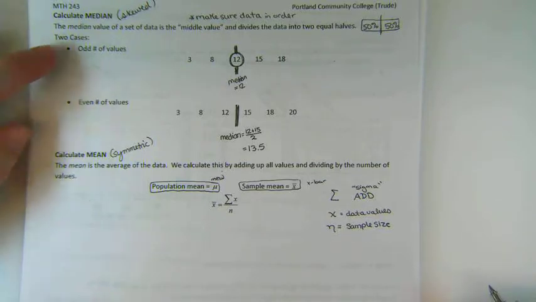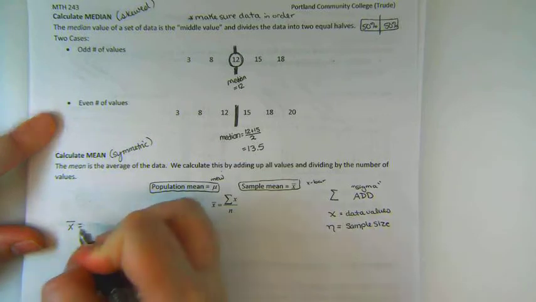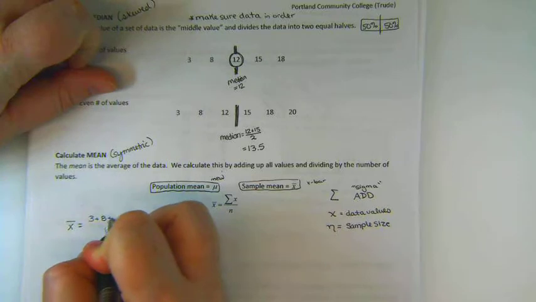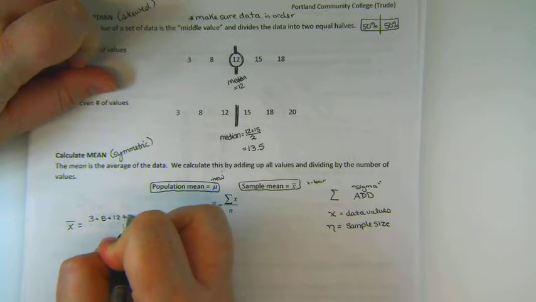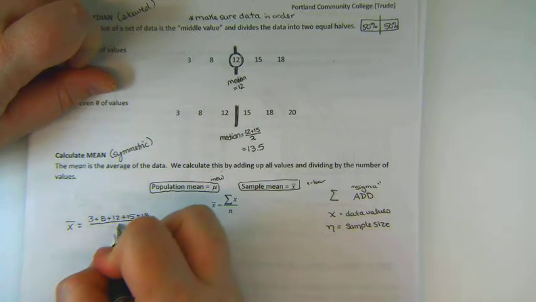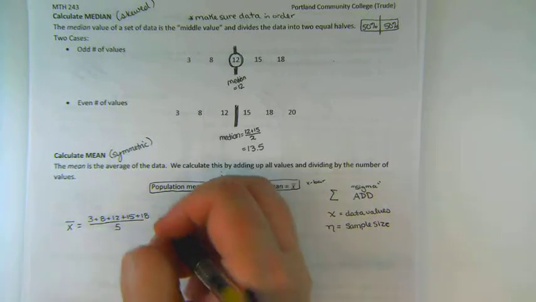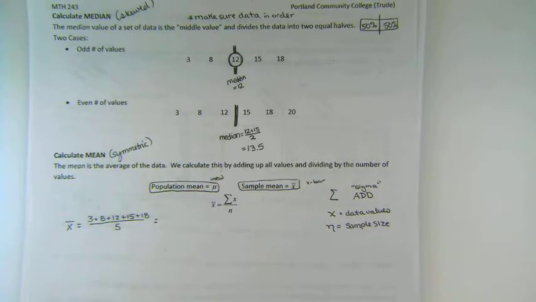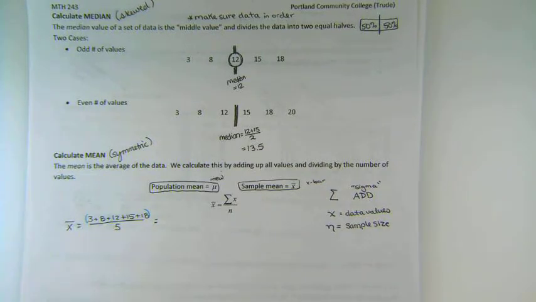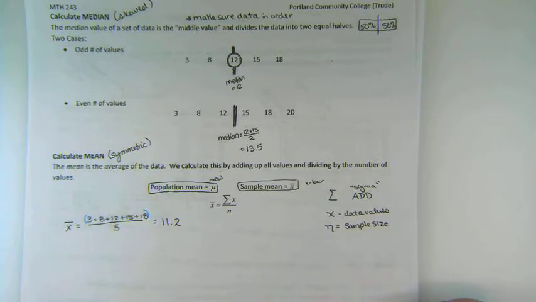So let's look at calculating the mean for our two scenarios up above. Let's go to if we had an odd number of values, where we have 3, 8, 12, 15, and 18 in the numerator. And then divide by how many there are, which is 5 values. And we just want to plug that into the calculator. If you plug this into the calculator, just be sure to be careful to add the numerator together before dividing. And this will give you a mean of 11.2.